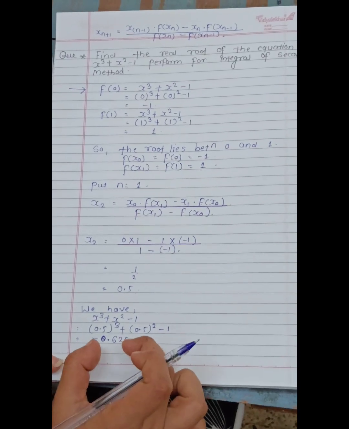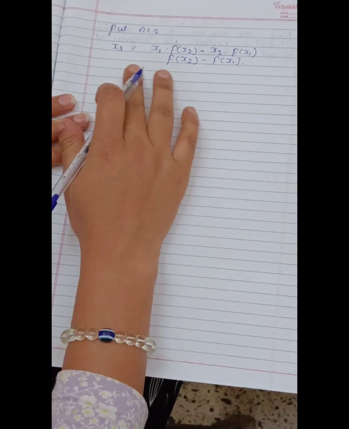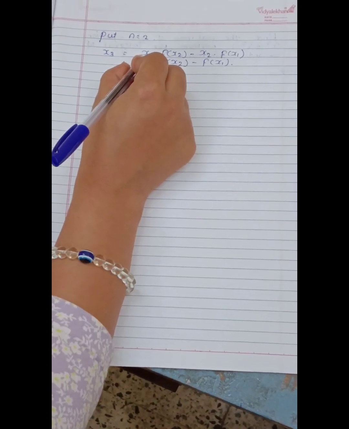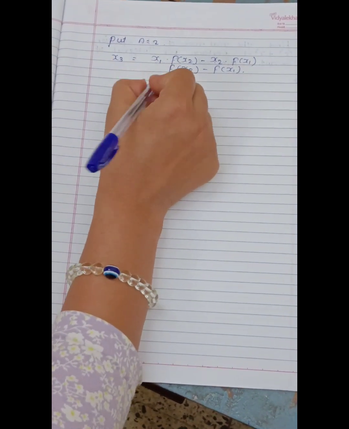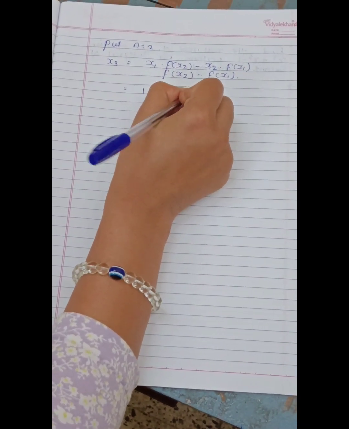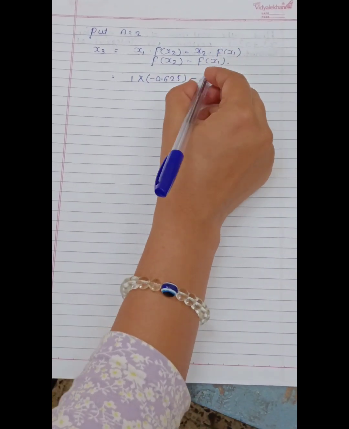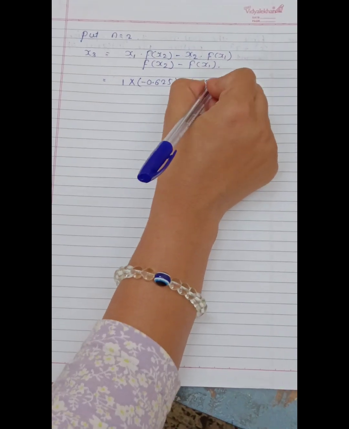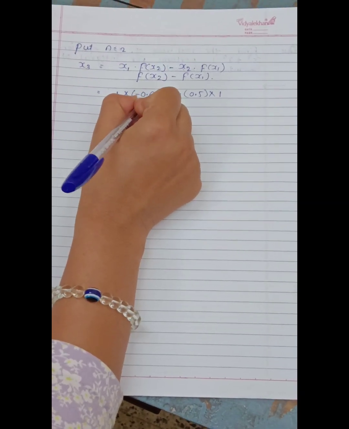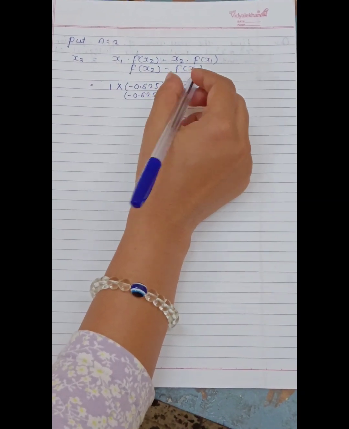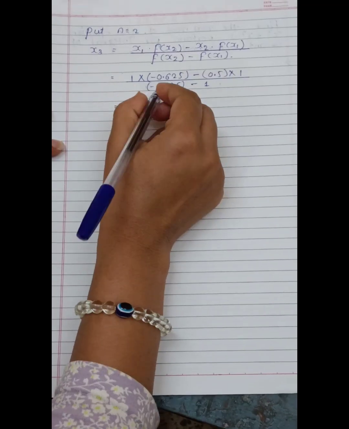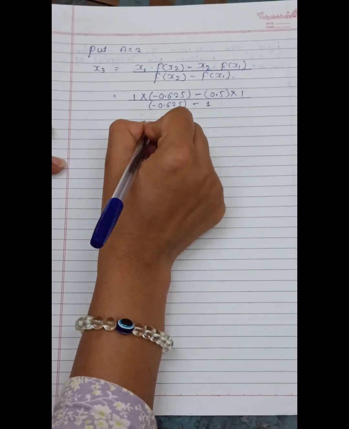Now we put the values in this equation. So x1 is the value of 1 into f of x2, the value of minus 0.625, minus x2, the value of 0.5, into f of x1, the value of 1, divided by f of x2, the value of minus 0.625, minus f of x1, the value of 1. Next, the answer is 0.6923.